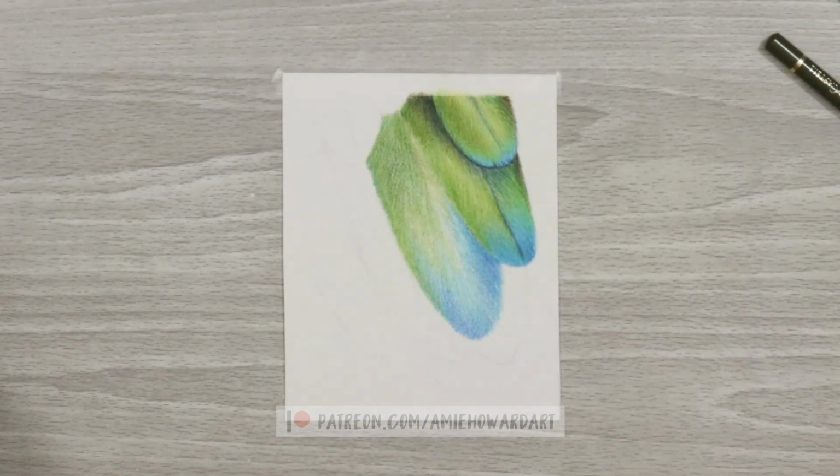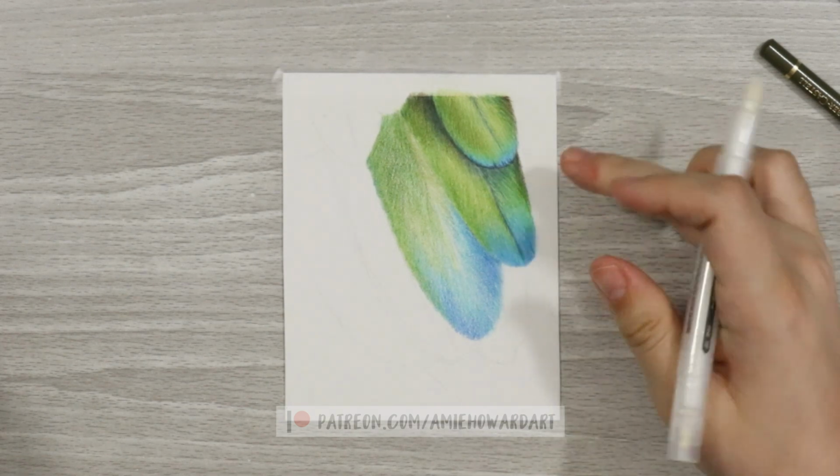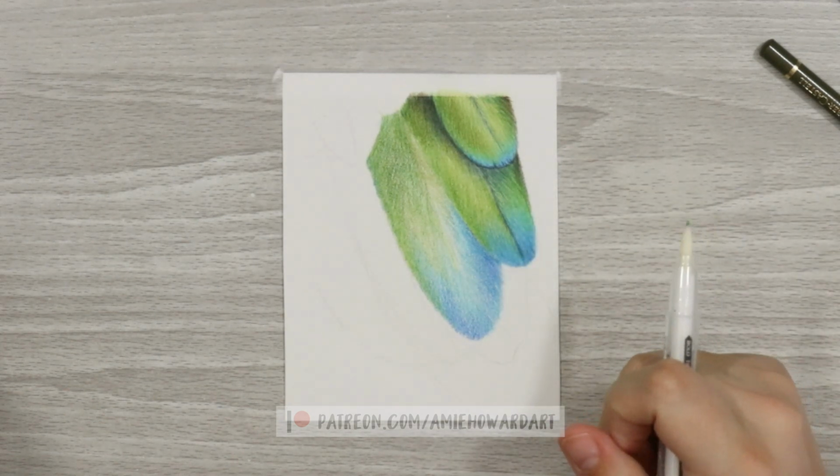So what we're going to do is blend this with the solvent. I'm going to use a solvent once again because I kind of like the effect that that gave that feather there.